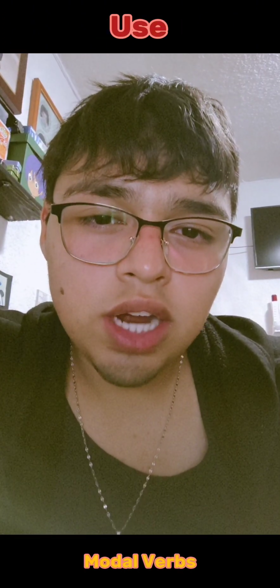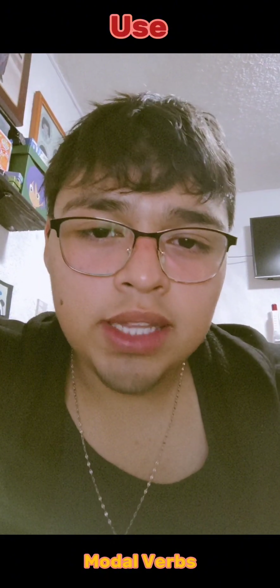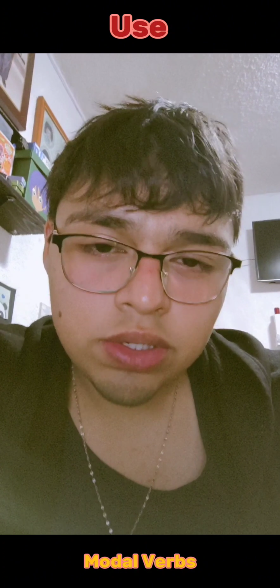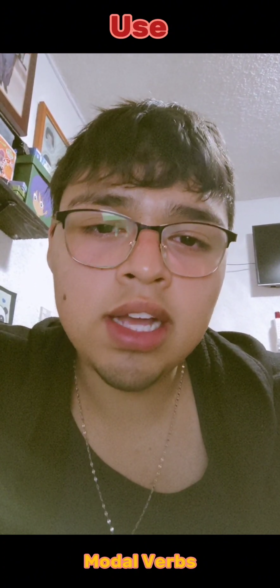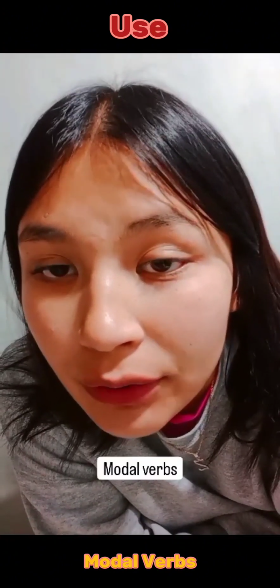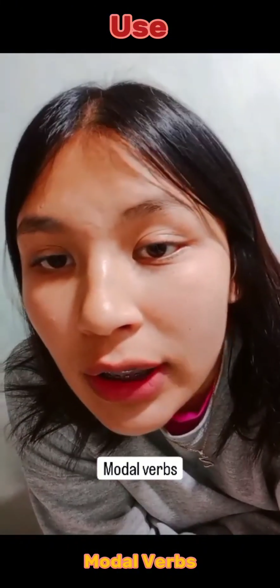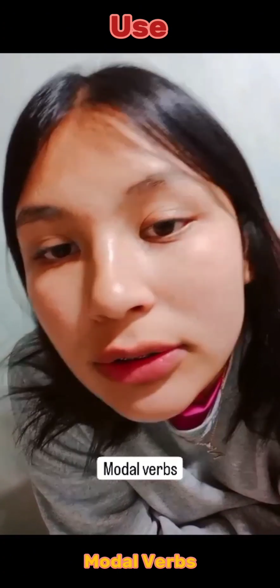Modal verbs in English are a special group of auxiliary verbs that are used to express abilities, possibilities, permissions, obligations, suggestions, and other shades of meaning in a sentence. Common examples of modal verbs include can, could, will, would, shall, should, might, and must.